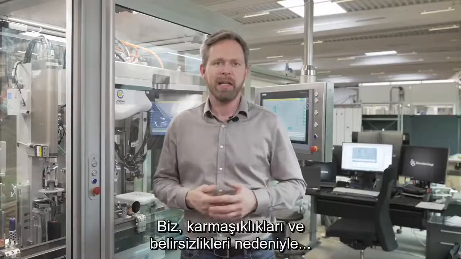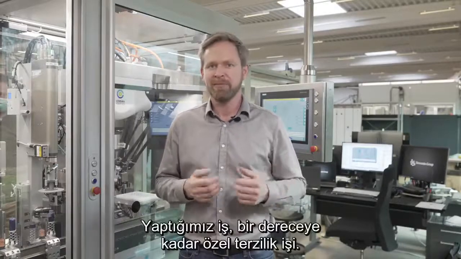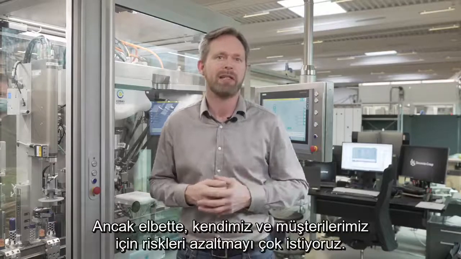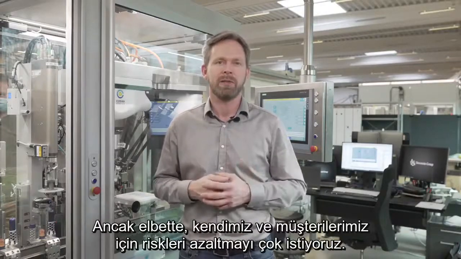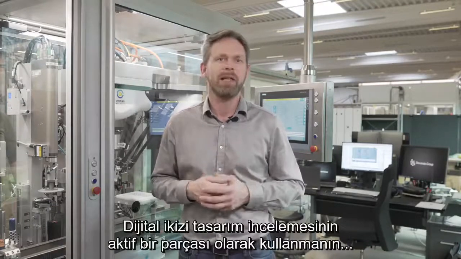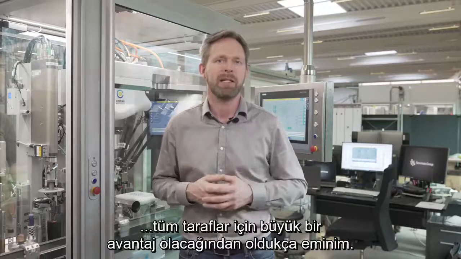SVM designs highly tailor-made assembly equipment, with complexities and uncertainties being a risk to the projects. To some extent, it's the charm of what we do, but of course we are very interested in reducing the risks for us and our customers. I feel quite confident that utilizing the digital twin as an active part of the design review will become a huge advantage for all parties.